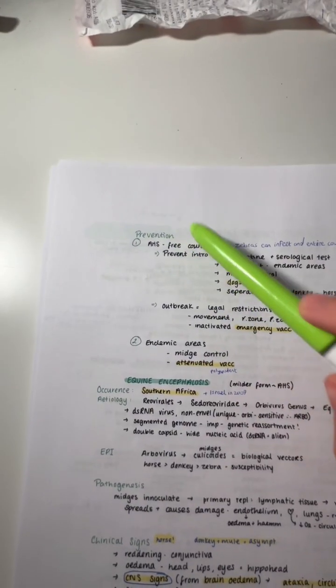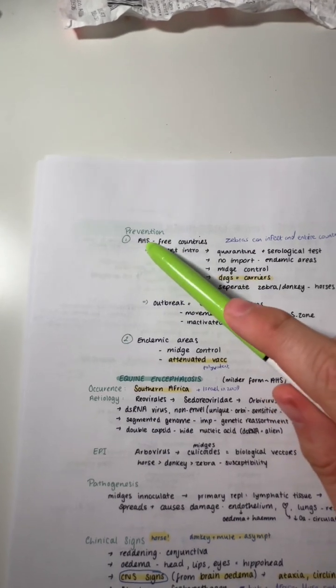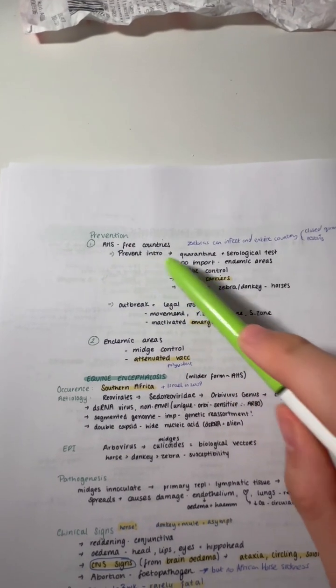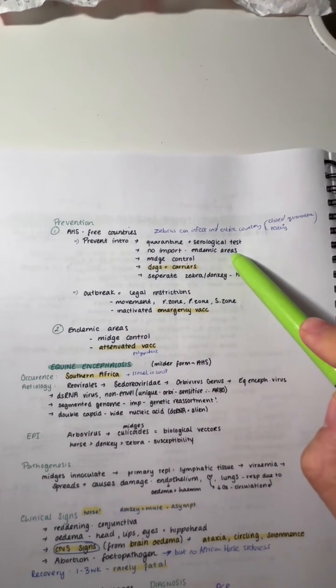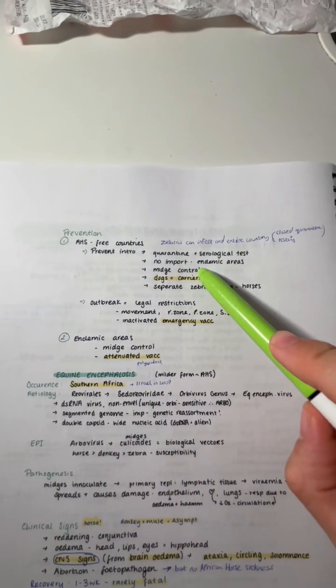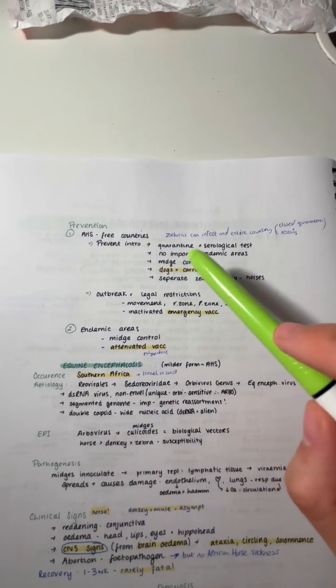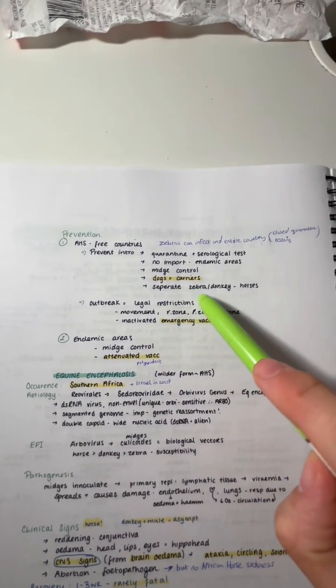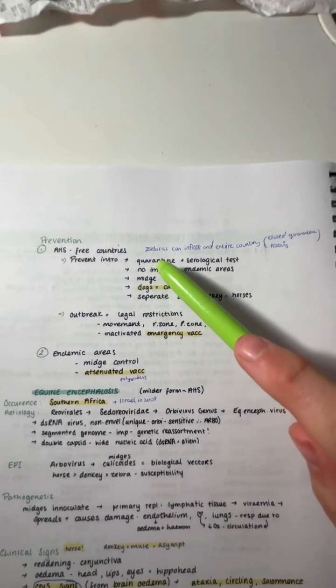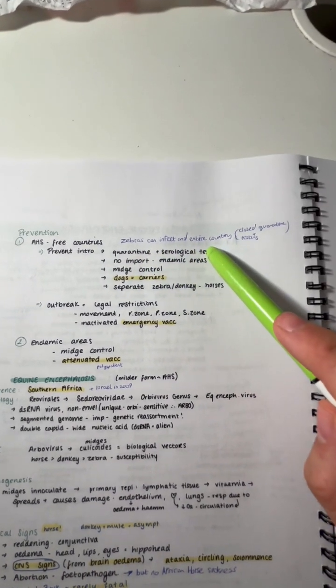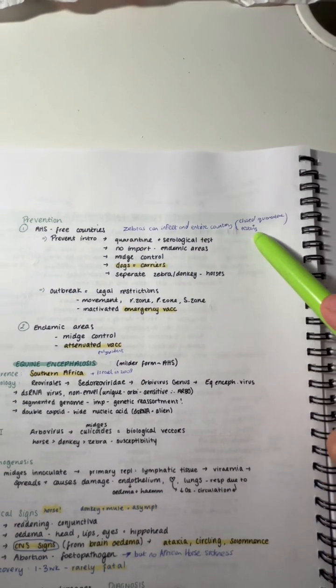For prevention, in countries that are free of African horse sickness, you need to prevent the introduction through quarantine and serological tests, and do not import from endemic areas. Control midges, and since dogs are carriers, they can be tested for it, and separate zebras, donkeys, and horses. If zebras are imported into a country, they can infect the entire country, so you need to have a close quarantine and they need to be tested.